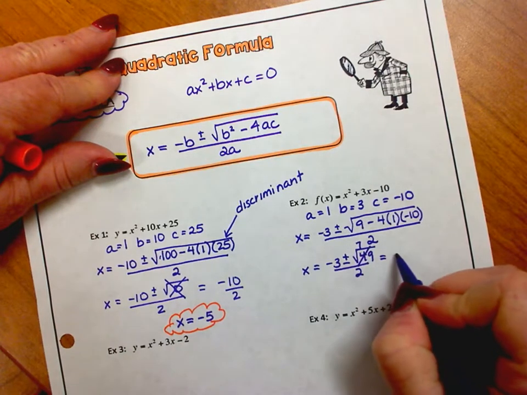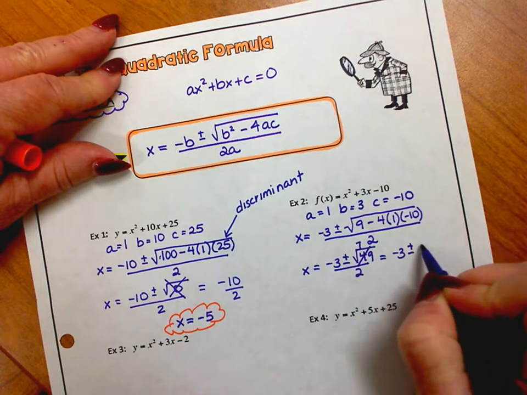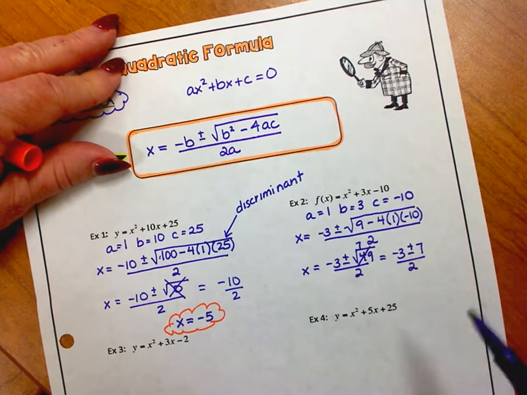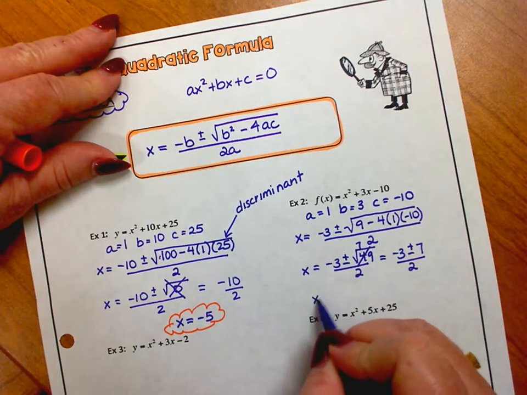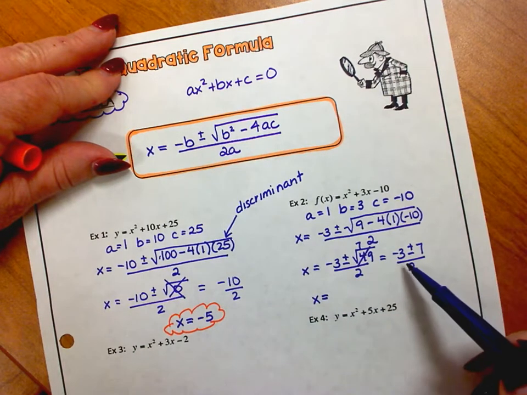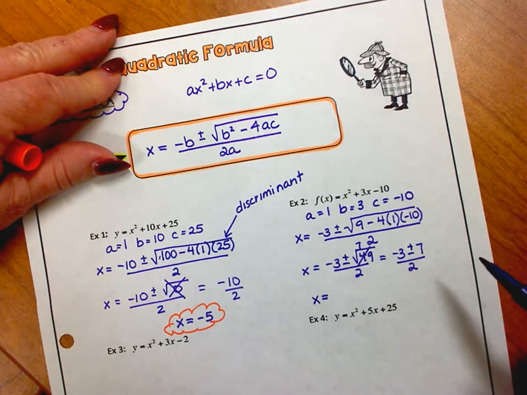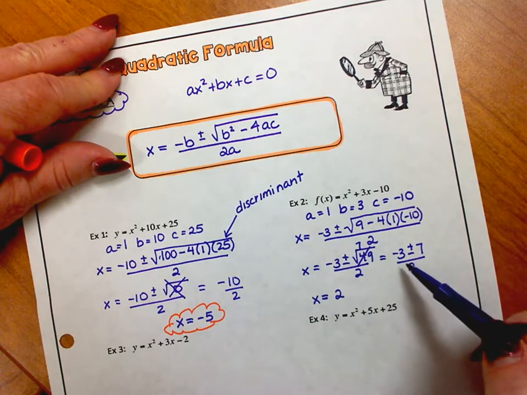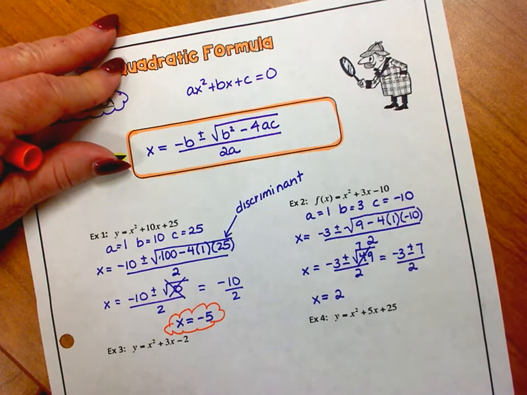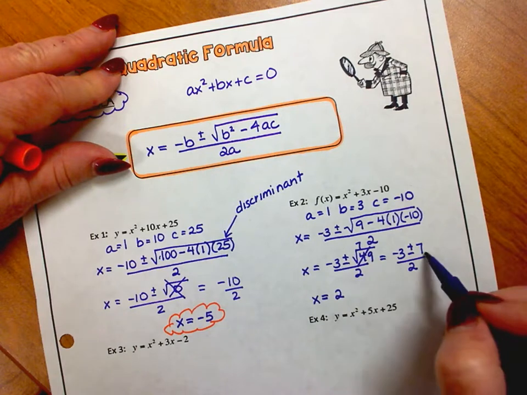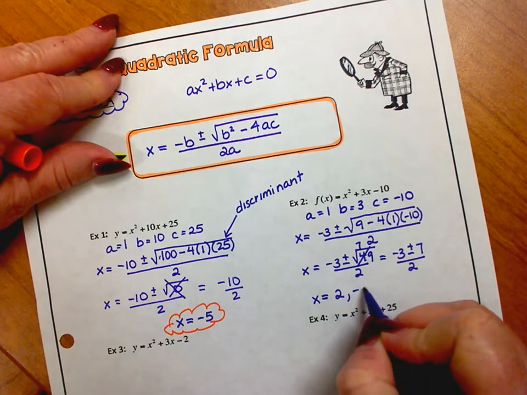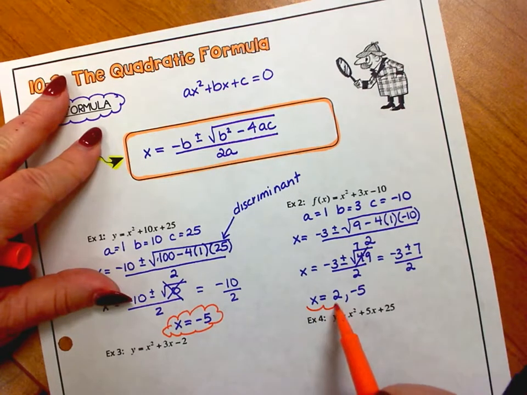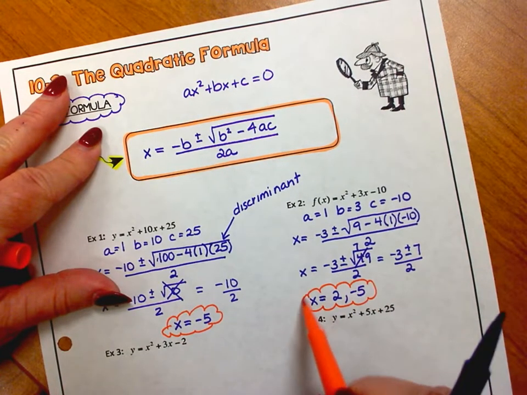So we have negative 3 plus and minus 7 over 2. Okay, so we need to simplify this. So we have negative 3 plus 7. That's going to be 4. Divided by 2 is 2. And then we have negative 3 minus 7, which is negative 10. And negative 10 divided by 2 is negative 5. And we have finished another one.